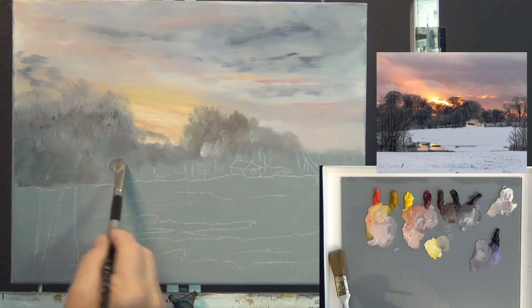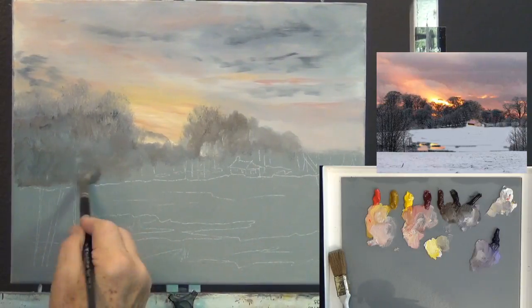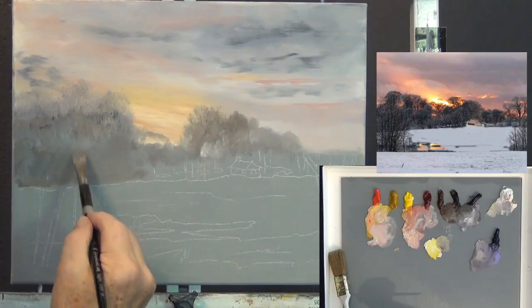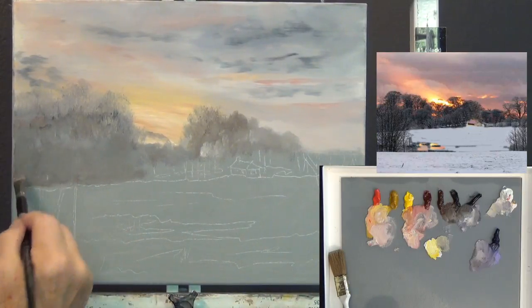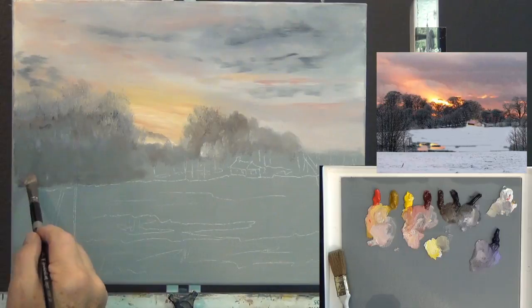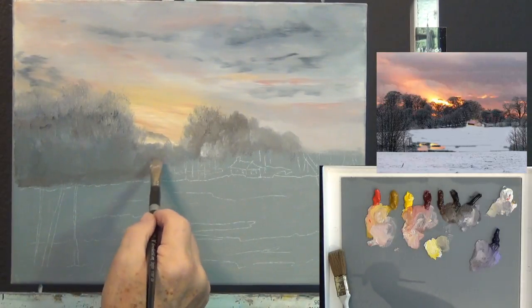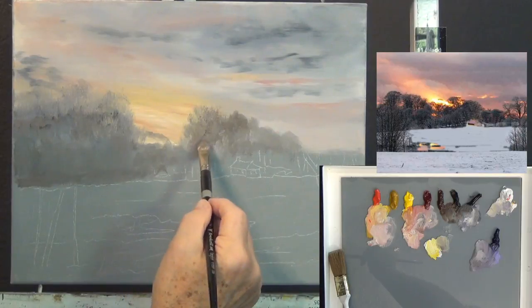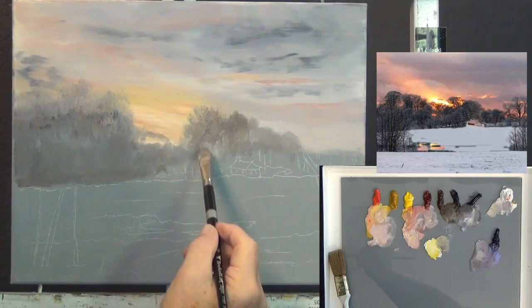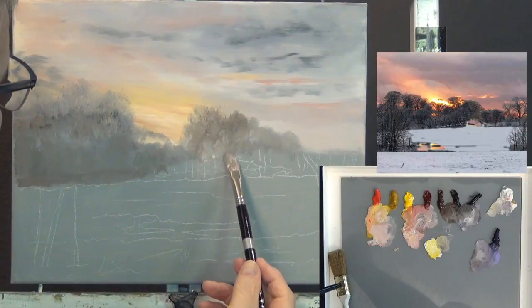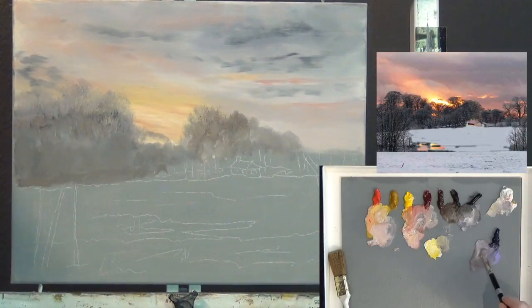I'll make them look like trees in a minute. I want to get an underpainting on here, and we'll paint that all in as sort of a block in. Over here, I got to be careful because I got some snow I want to show in there. Over here, the same thing. So this all goes around behind this cabin.